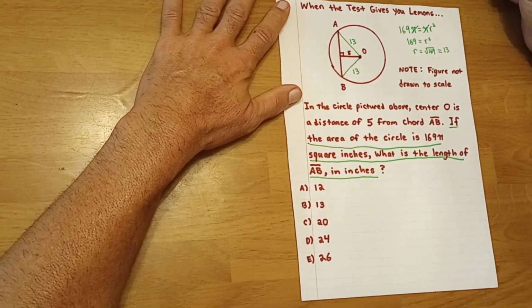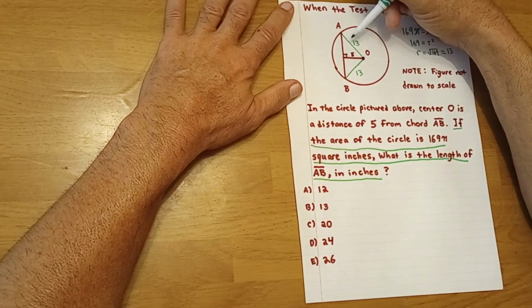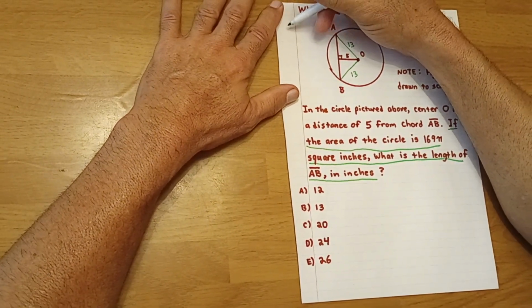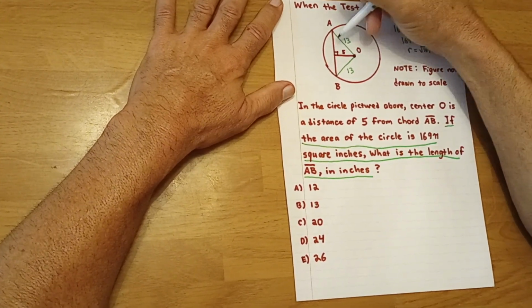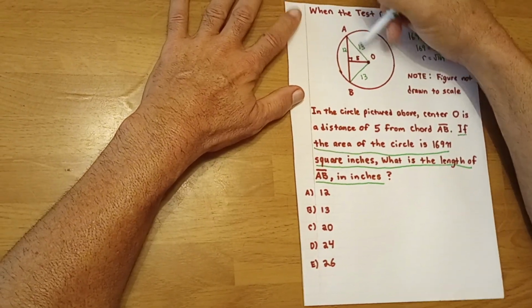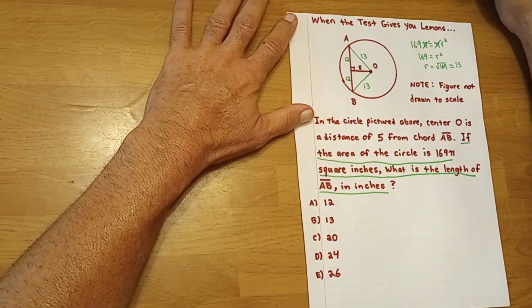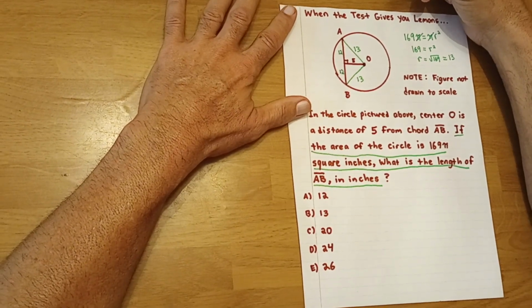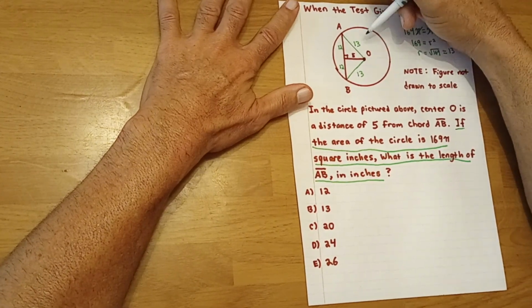And in a Pythagorean triple, we have certain common combinations of sides. I'll write them all down, but this one would be a 5, 12, 13. And we can prove that with the Pythagorean theorem. But if you remember your triples, it's just a lot faster, right? So I'll write the other common triples in a moment, but let's just prove that this is right.